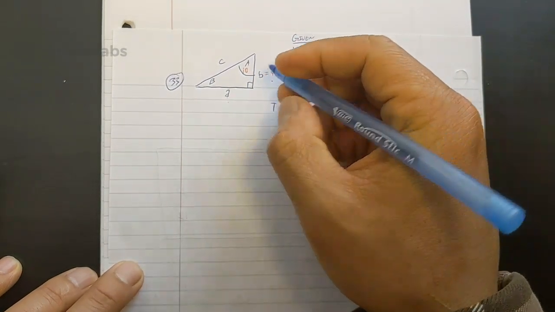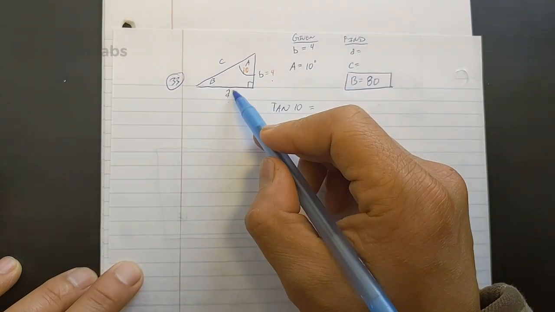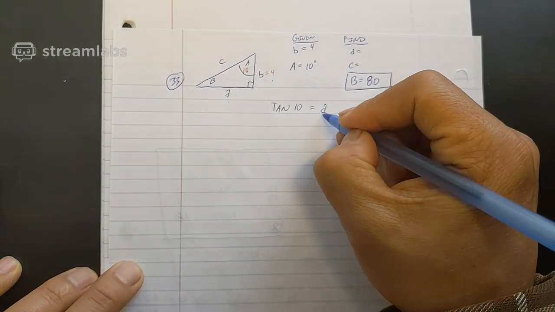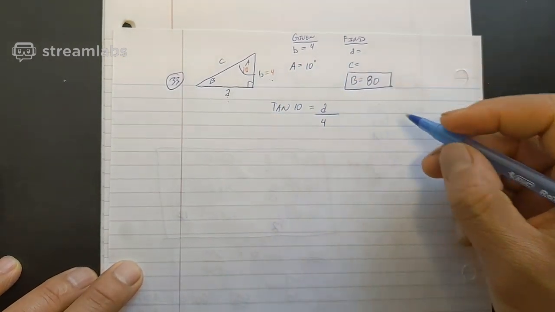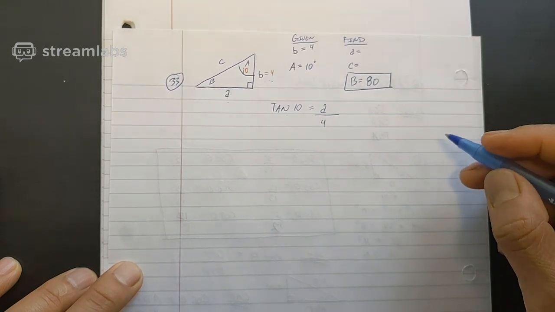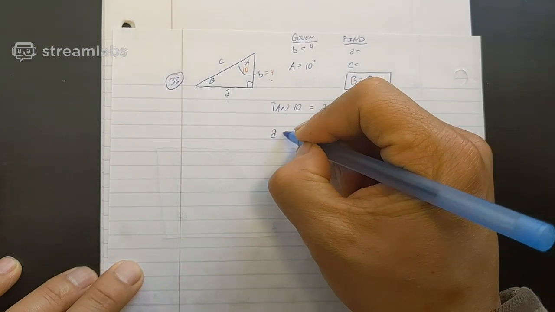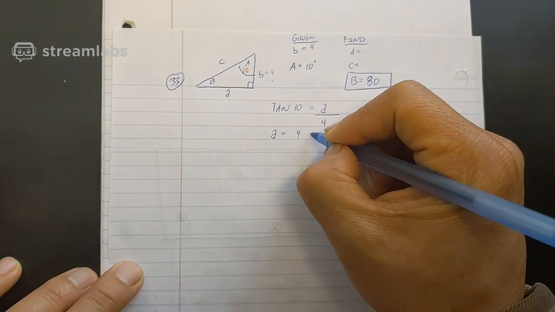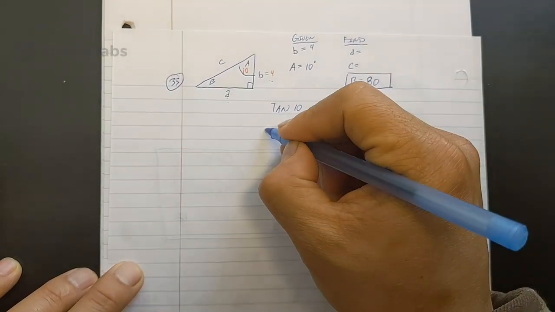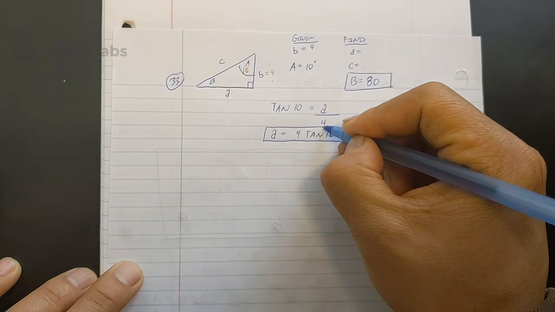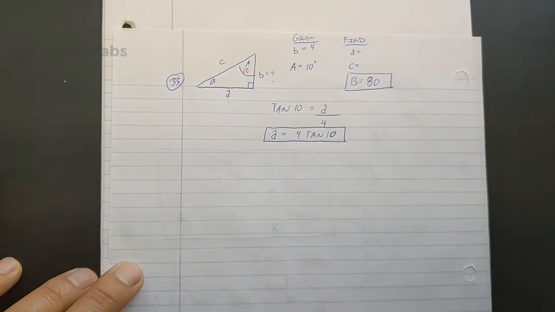So I'm going to use tangent 10 degrees, which is equal to opposite, which is A, over adjacent, which is 4. And from there I could solve what A is. And they want us to find the exact. So if you just multiply 4 tangent 10, we're done. We found A. A is isolated and tangent 10 is a constant.